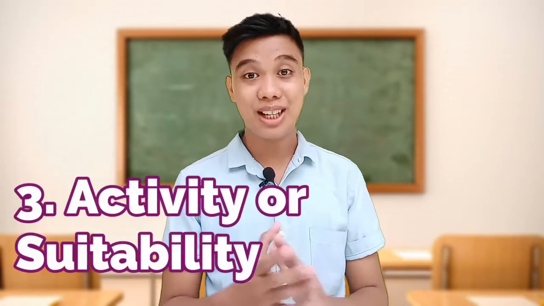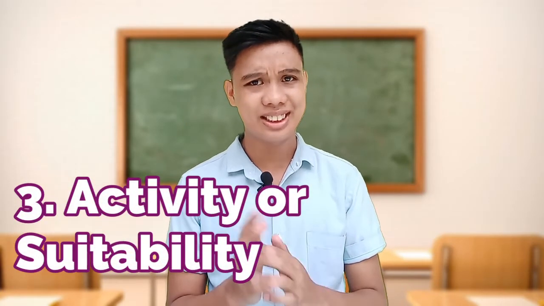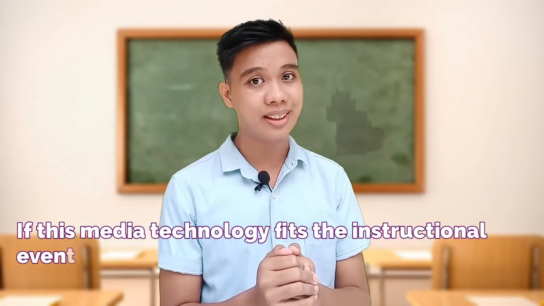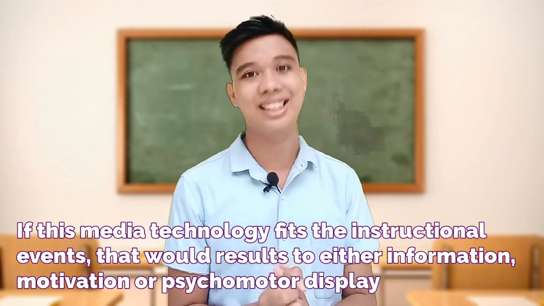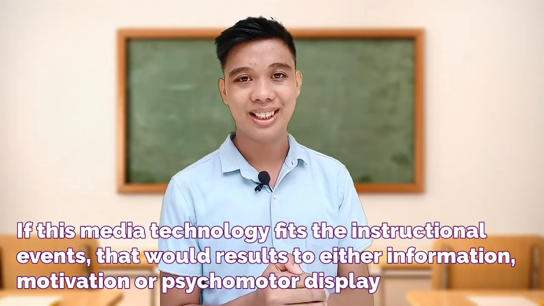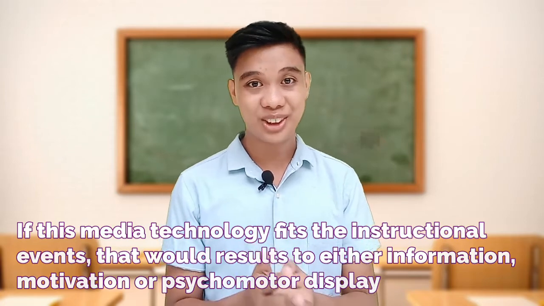The third factor that you need to consider is the activity or the suitability. Before you are going to use a specific media technology, you should ask yourself if this media technology will fit the different instructional events I had in my lesson plan, which will result in either information, motivation, or a psychomotor display.